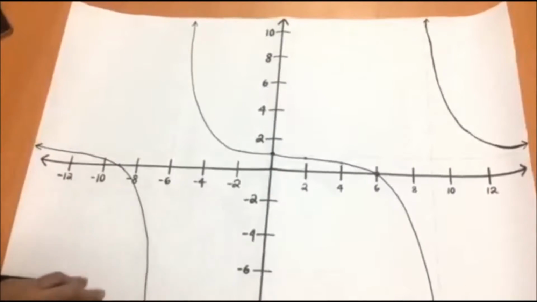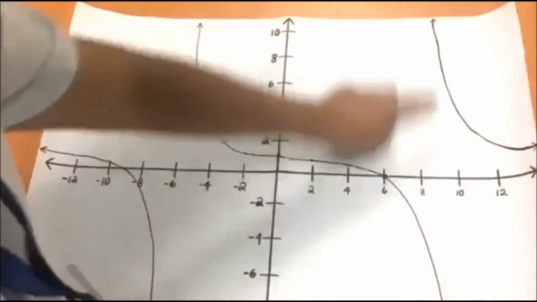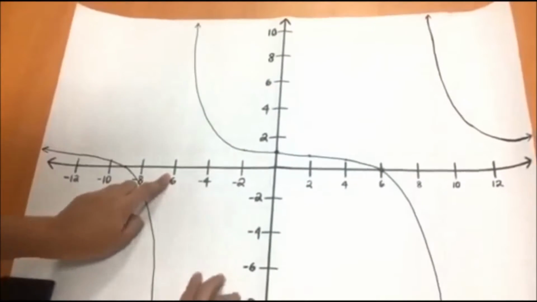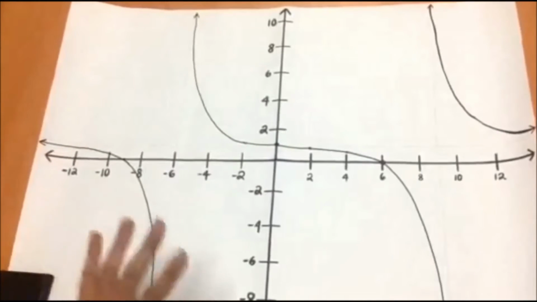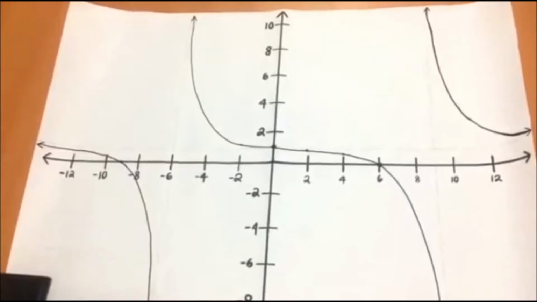Now, in this particular rational function, we have two vertical asymptotes, at 9 and -6. And we have one horizontal asymptote at 1 over here. So, now that we have all of those, we can get an image of what the graph may look like.